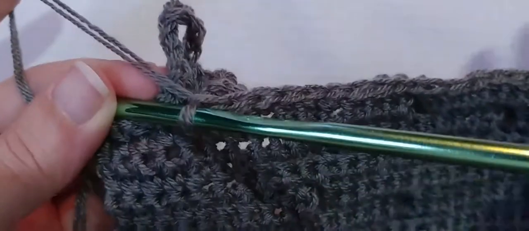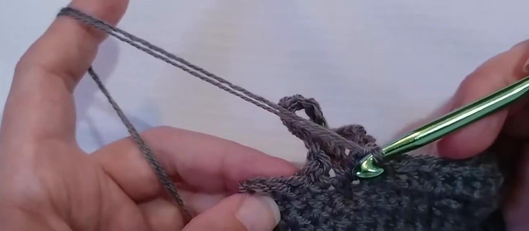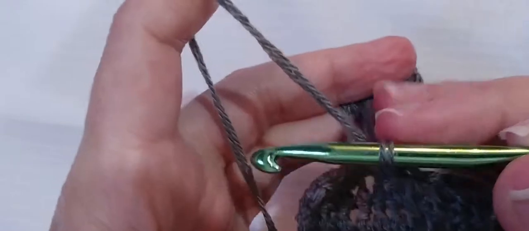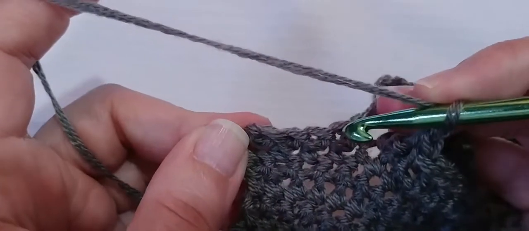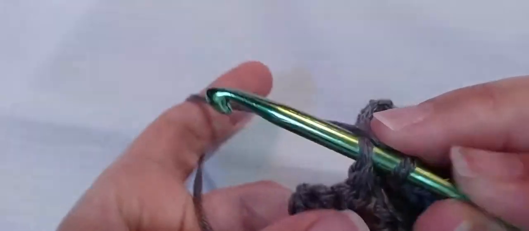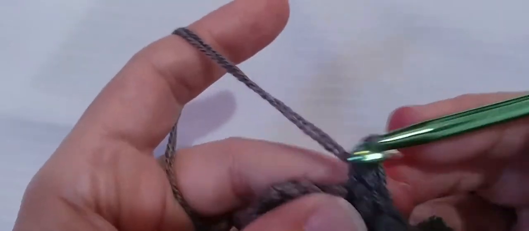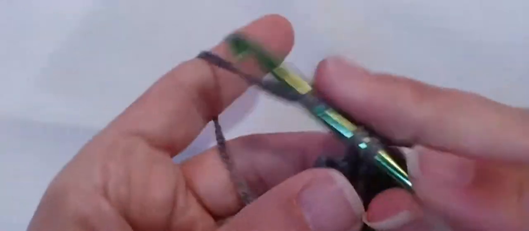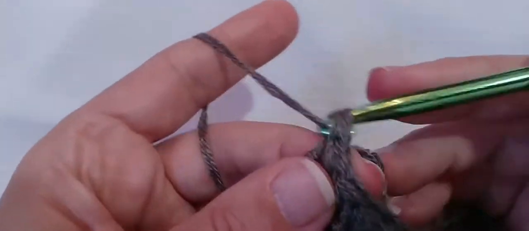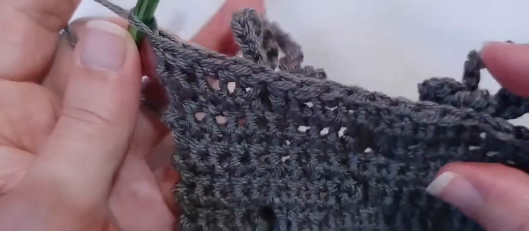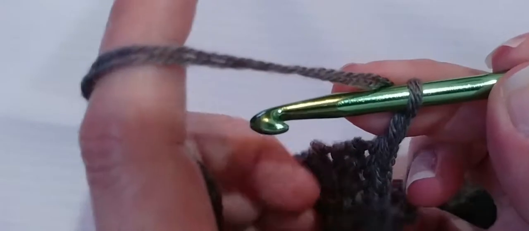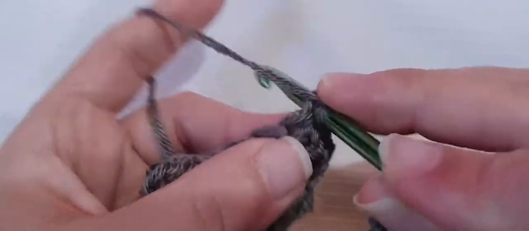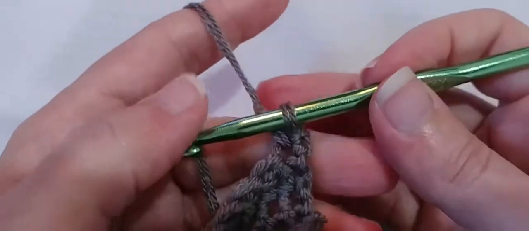Alrighty, and here we are at the end of row number 26, towards the end. Okay, need to chain 1. I'm on the last flower, the last loops. 1, 2, 3, 4 single crochets to end this row. Okay, and now we're going to chain 1, turn, put a single crochet into that first single crochet. Alright, and now we're ready for the next row.